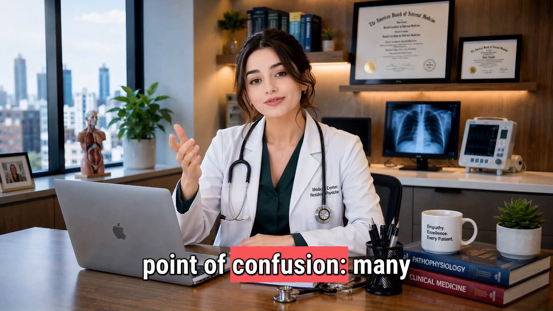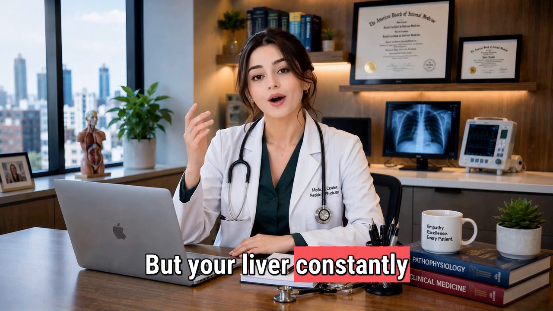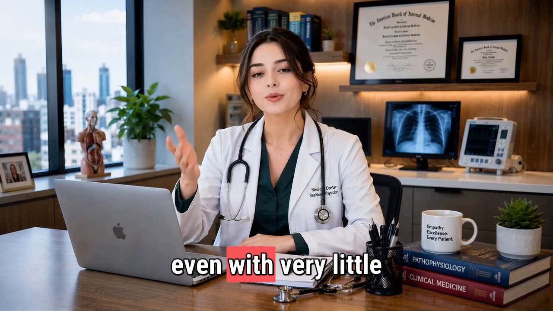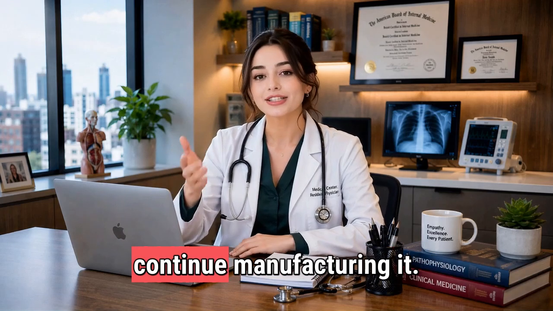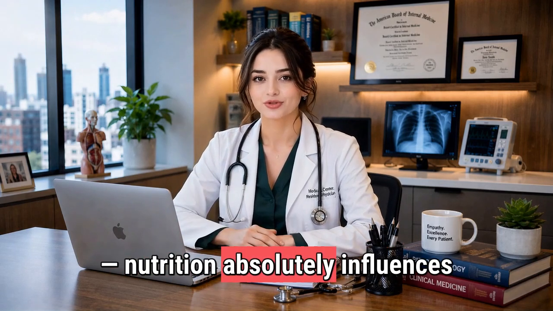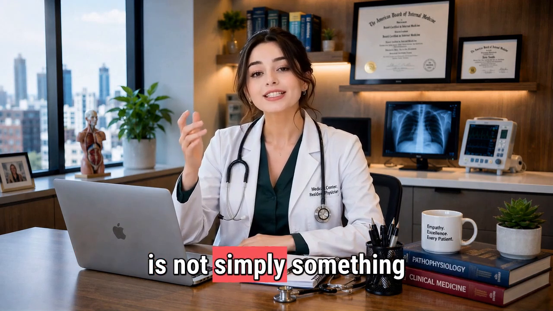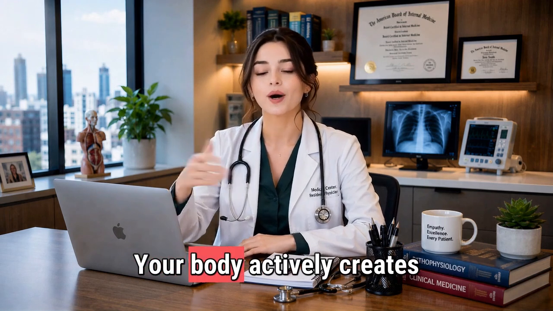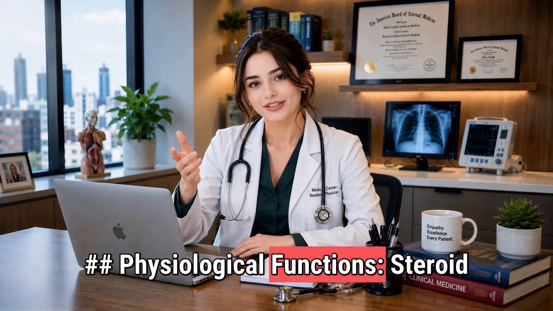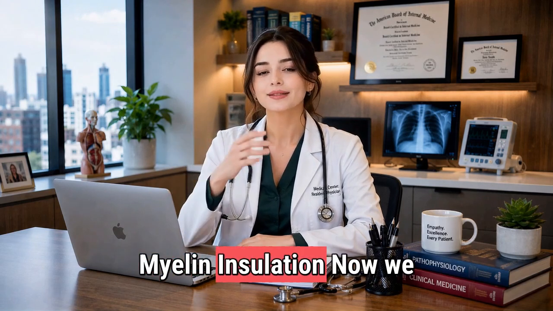This brings up another point of confusion. Many think cholesterol only comes from food, but your liver constantly synthesizes it. Your body is so dependent on cholesterol that even with very little dietary intake, it would continue manufacturing it. Diet is not irrelevant. Nutrition absolutely influences cholesterol levels and cardiovascular risk, but cholesterol is not simply something you put into the body. Your body actively creates it to survive. Physiological functions: steroid hormone, bile salts, and myelin insulation.